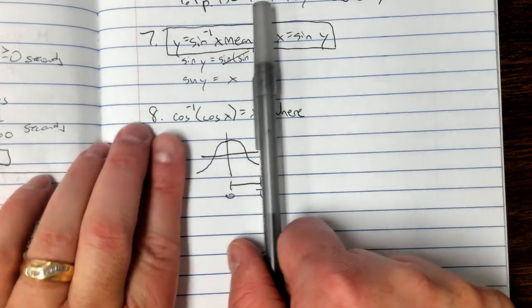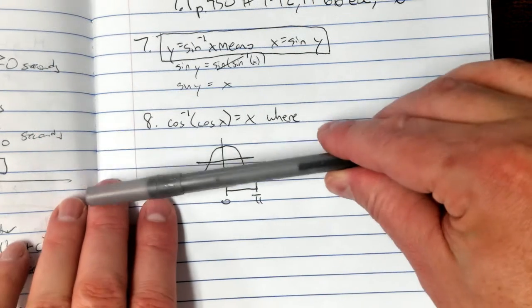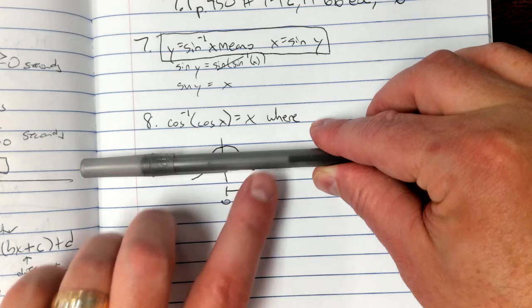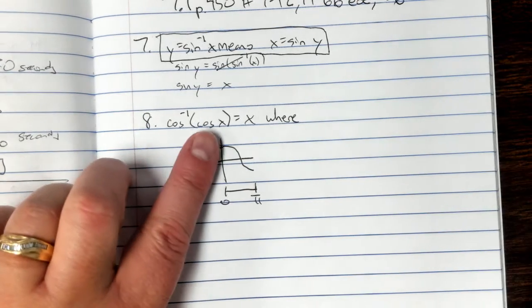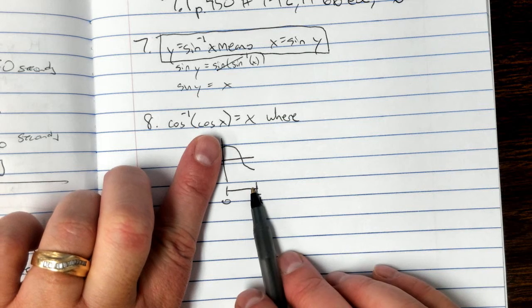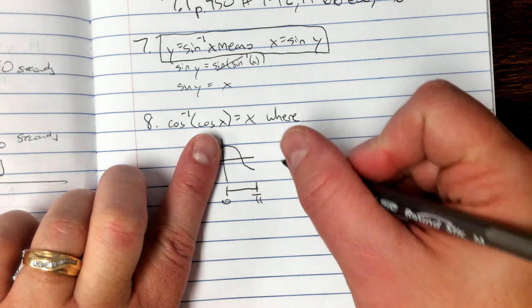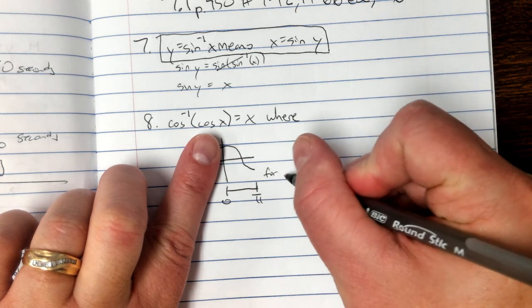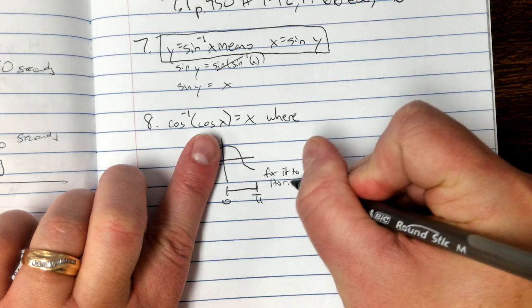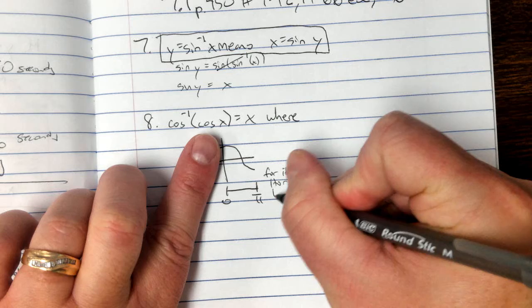The vertical would have been passed throughout, but see, that part would fail because there's a left and a right side, and so we have to ignore this side, and so we have to just use 0 to pi for it to pass the horizontal line test.